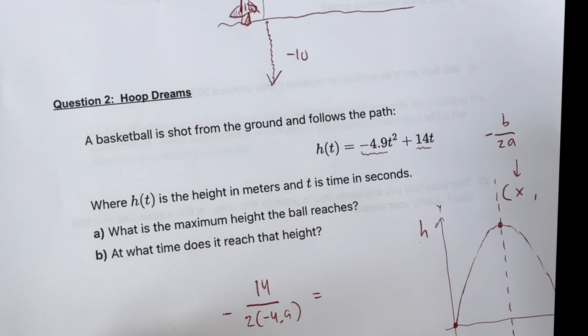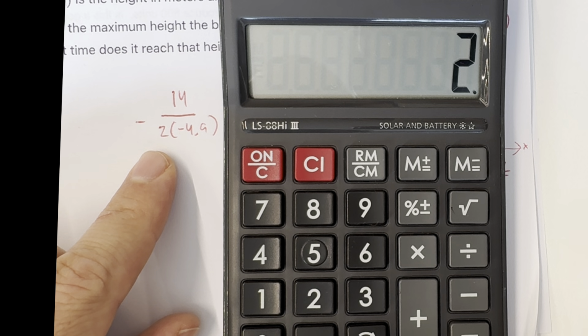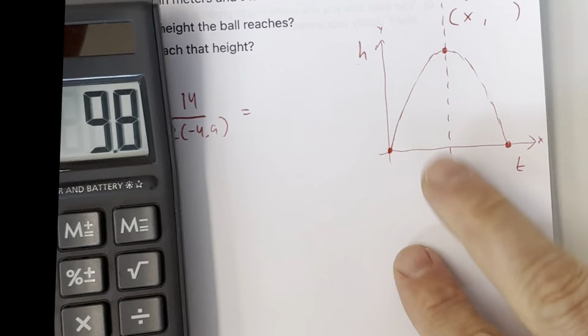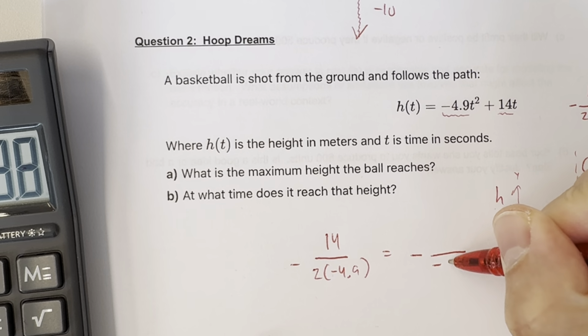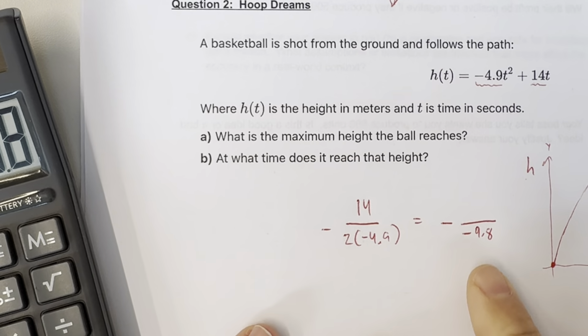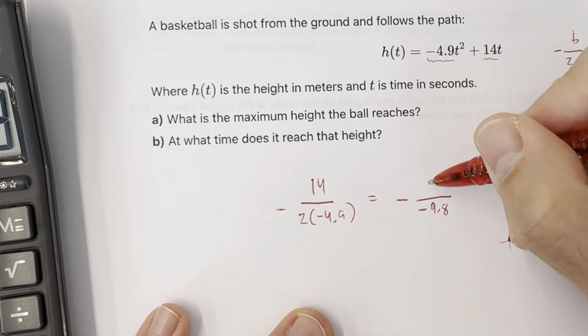Let's see what that does. Let me find my calculator. So 2 times negative 4.9, we get negative 9.8. I'm going to go ahead and write that down here. So I got my negative 9.8. Fantastic. And up here, we already have 14.